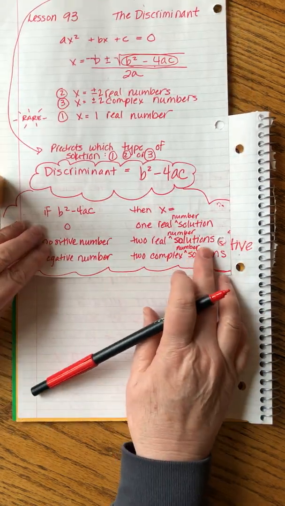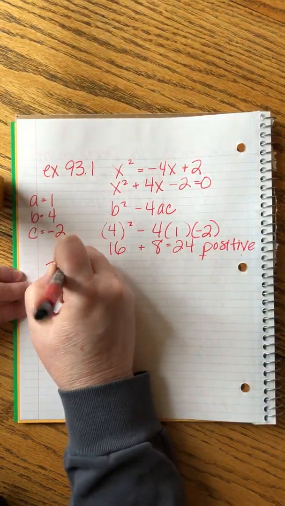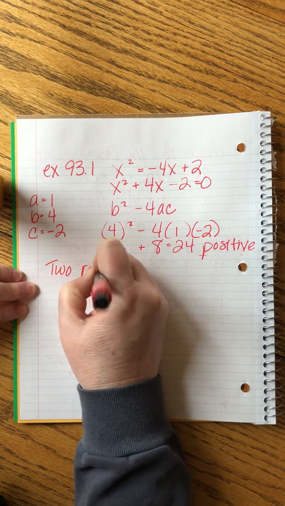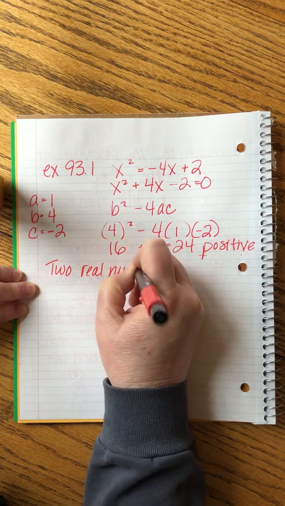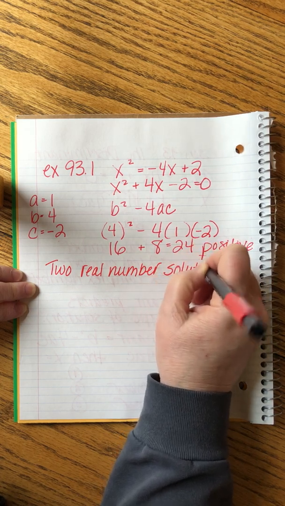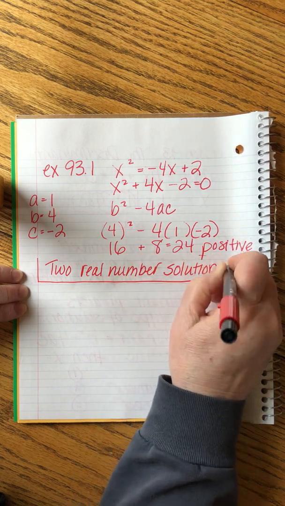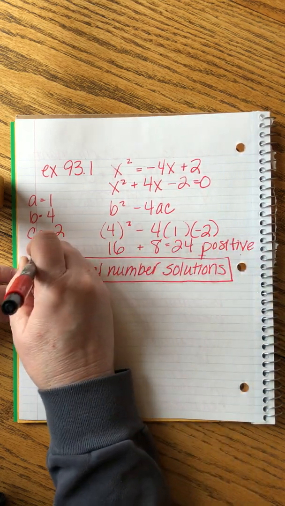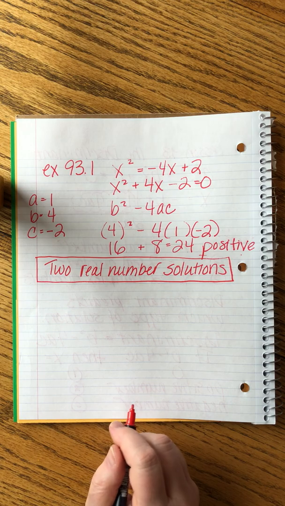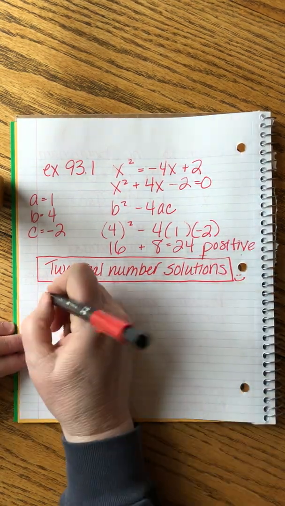These are last year's notes that I can just use to reference. So that tells us that the answer to this problem is that we will have two real number solutions. This is what John wants for his answer, is words describing which of those three scenarios we've got. Beautiful. Let's do another one.